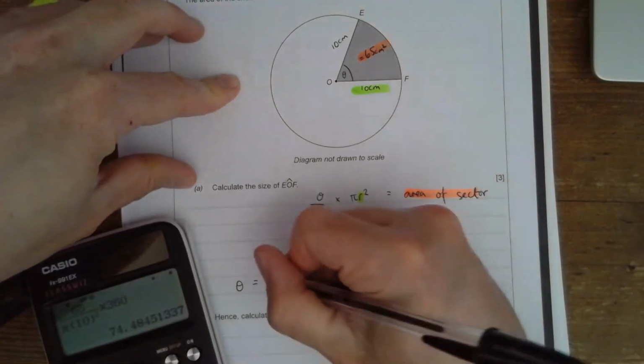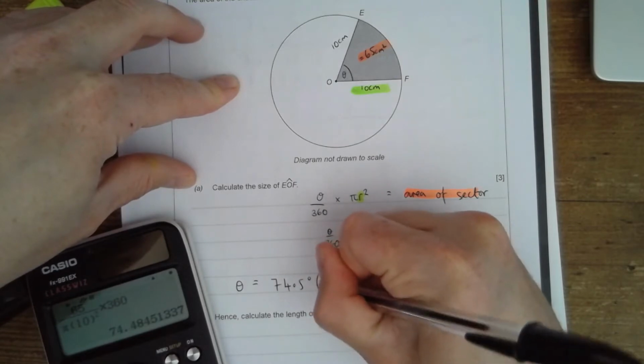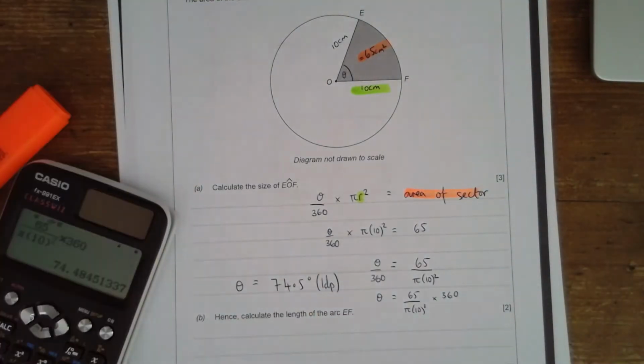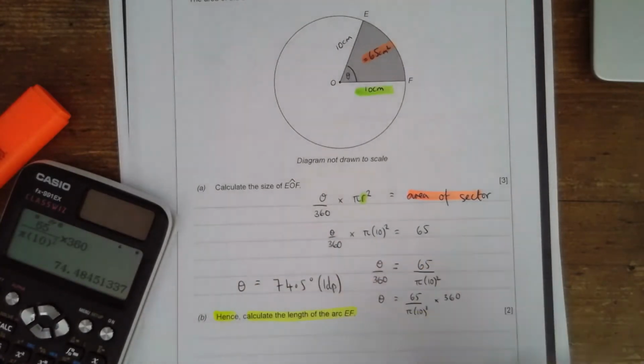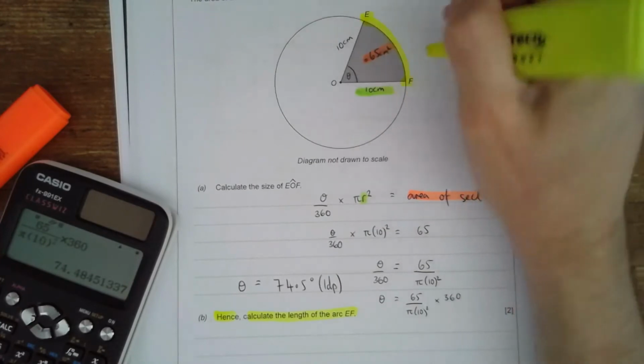Okay, so 74.5 degrees to 1 decimal place. We're then asked to hence calculate the length of E to F. So E to F is that arc there.